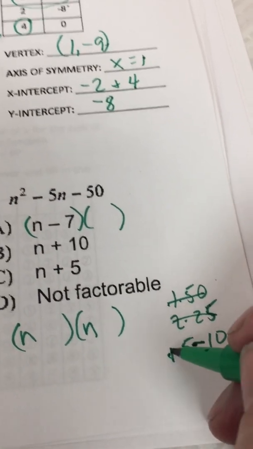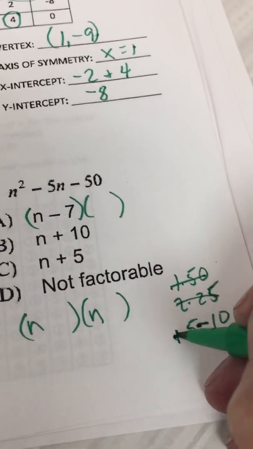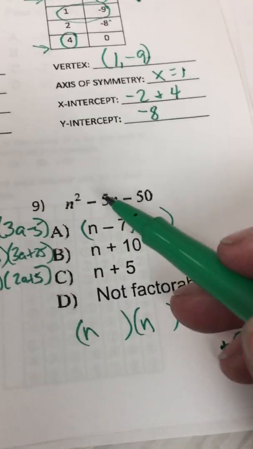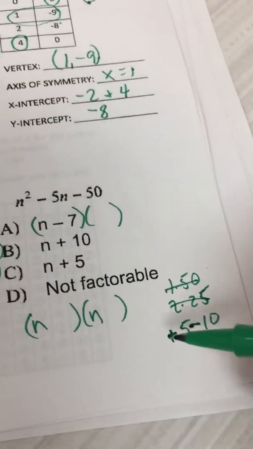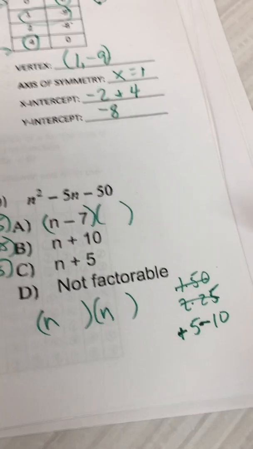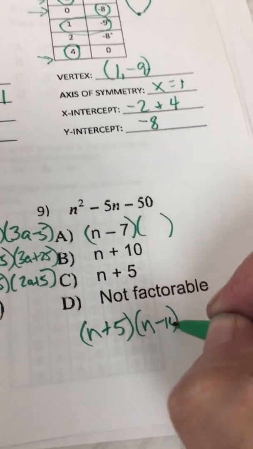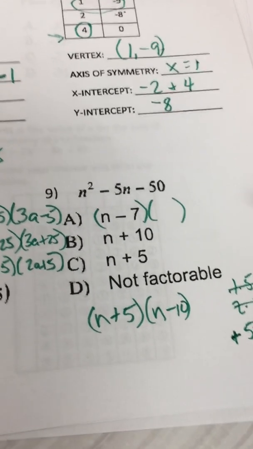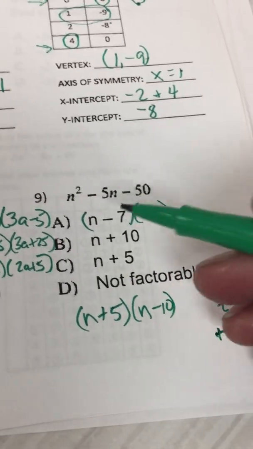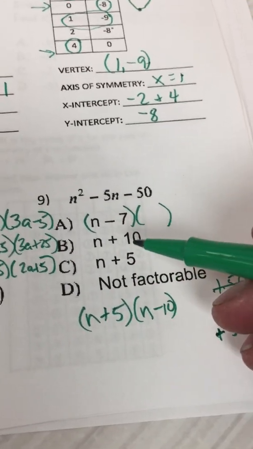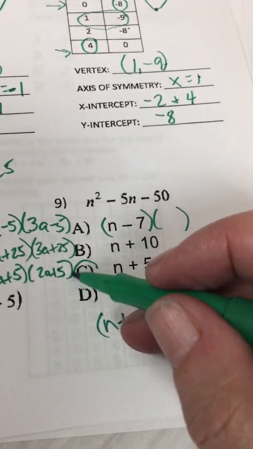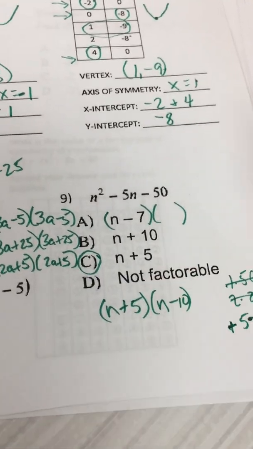If I add these two numbers together, 5 minus 10, you get a negative 5, which is what I want. If I multiply them together, I get a negative 50, which is what I want. So plus 5 minus 10. That means I'm looking for either n plus 5 or n minus 10. And there's my n plus 5 right there. So C is one of my factors. It matched this one right there. There we go. You'll have another video for the second page.